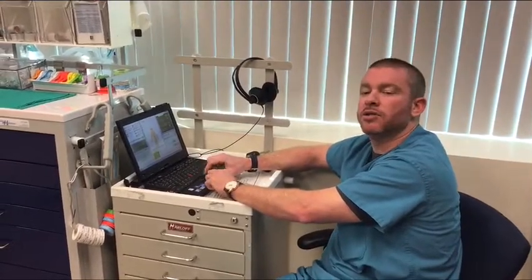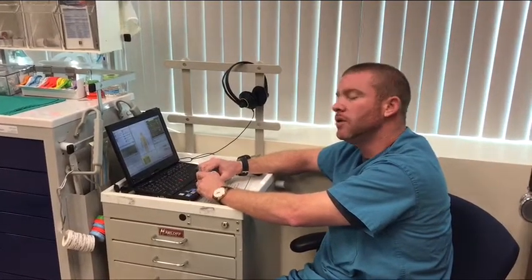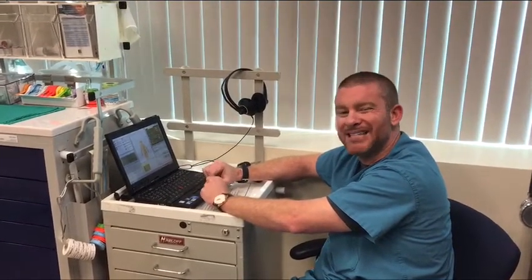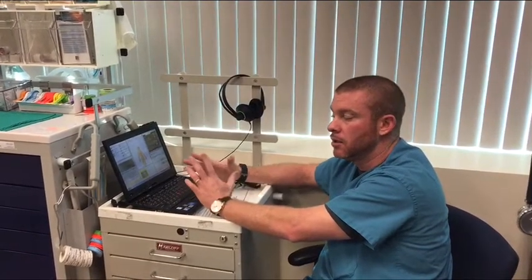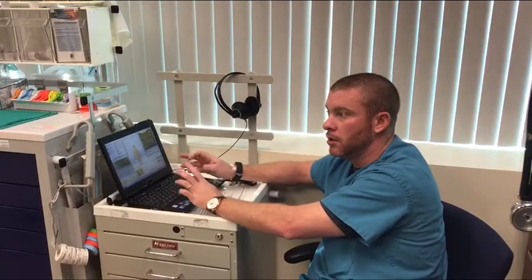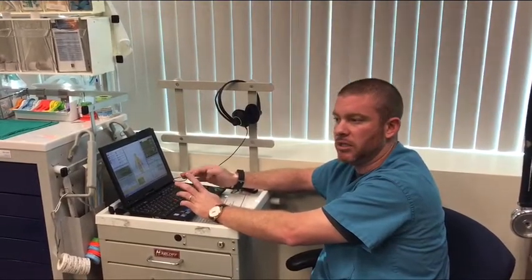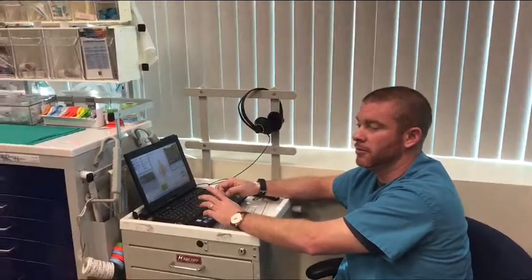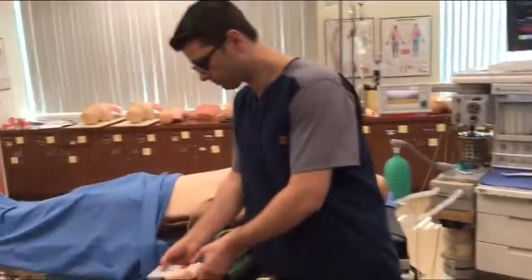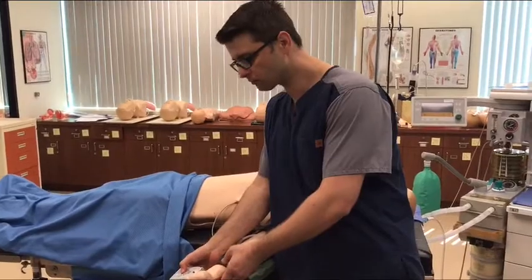What's another thing we're going to be doing? We're going to be looking for spontaneous ventilation. What's another thing we want to assess? That his train of 4 has gotten better. Do you want to wait until he opens his eyes to do that? No, I do not. So I'm going to check that train of 4. 4 out of 4.